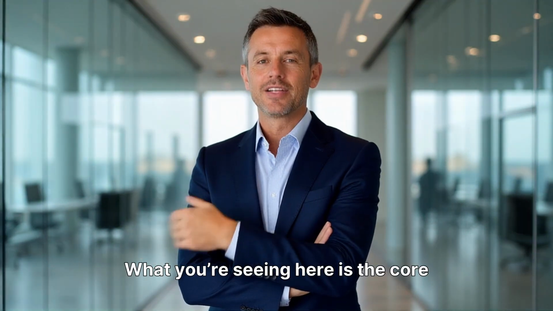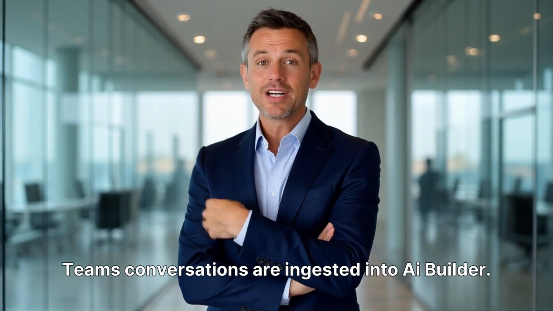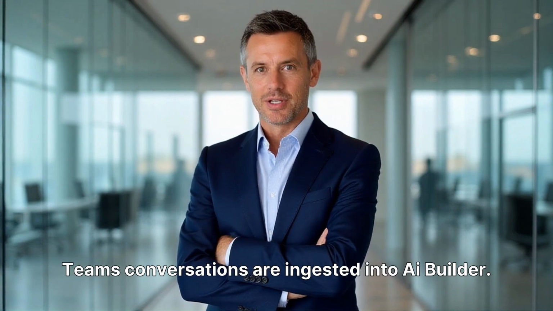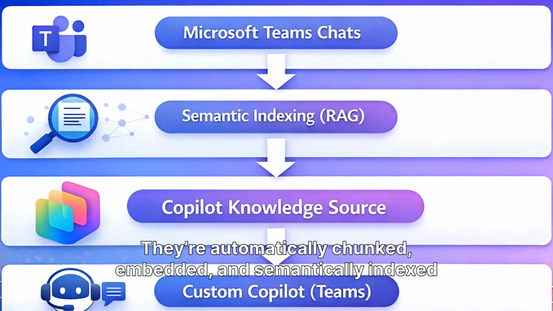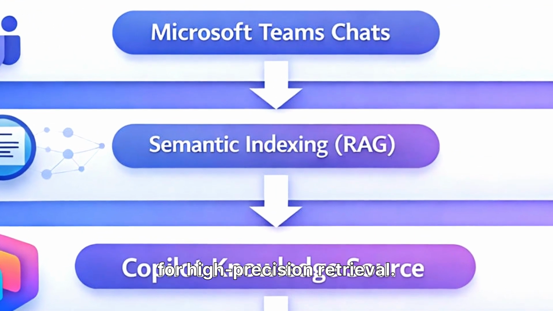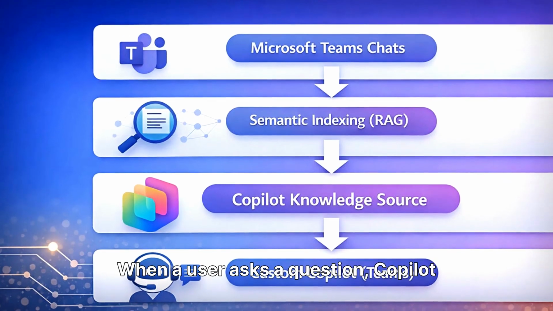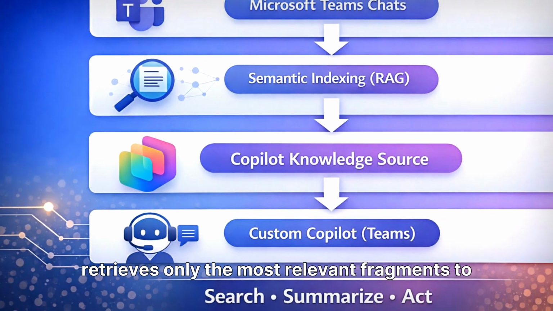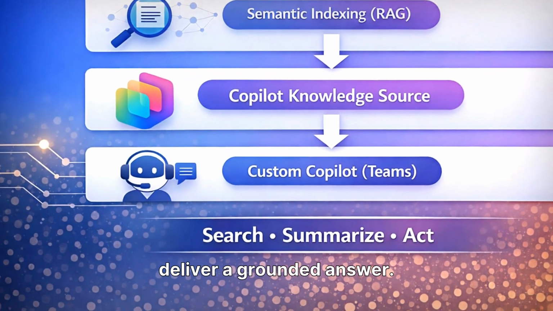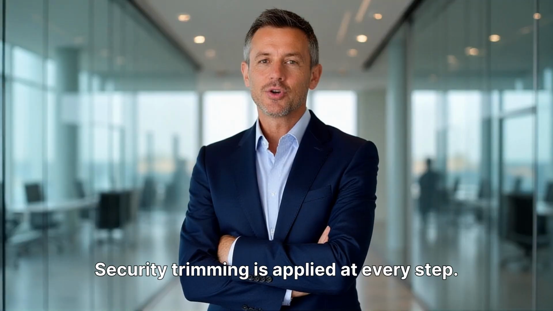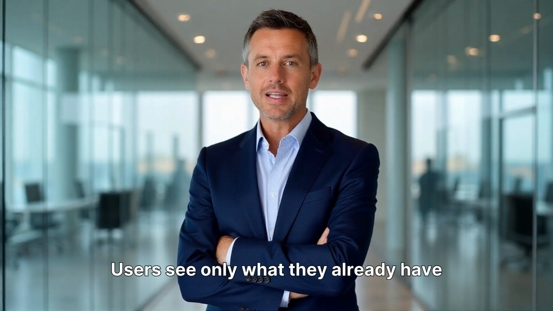What you're seeing here is the core architecture. Teams conversations are ingested into AI Builder. They're automatically chunked, embedded, and semantically indexed for high-precision retrieval. When a user asks a question, Copilot retrieves only the most relevant fragments to deliver a grounded answer. Security trimming is applied at every step. Users see only what they already have permission to access.